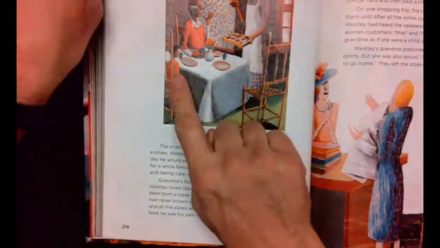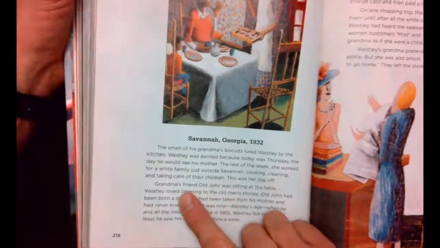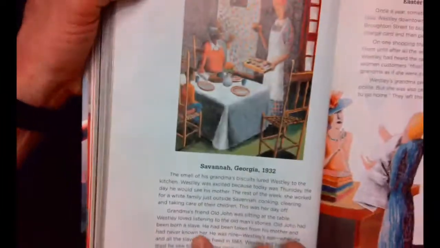So this is young Wesley right here. And this is Grandma and Grandpa who are going to raise her. Grandma's friend, I'm sorry, I forgot, it was not her husband.